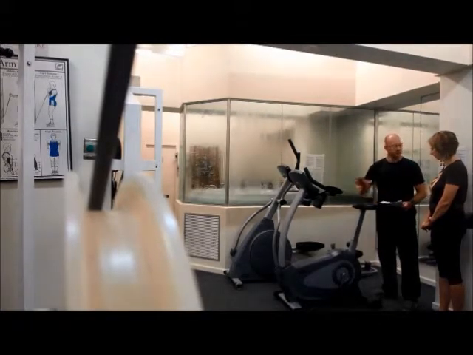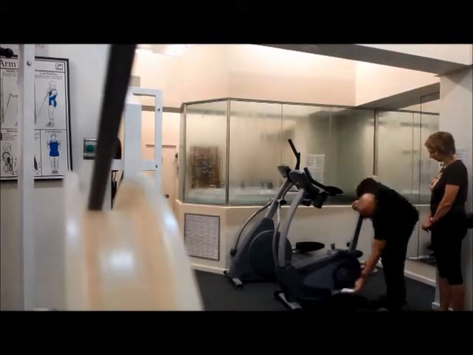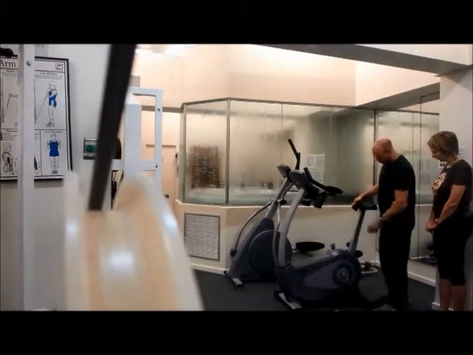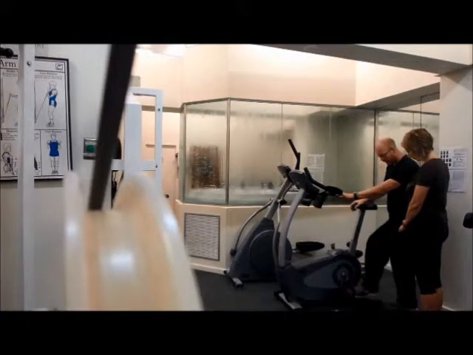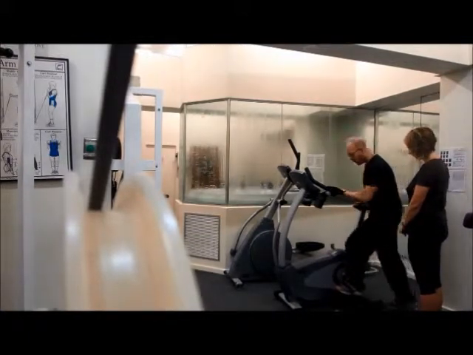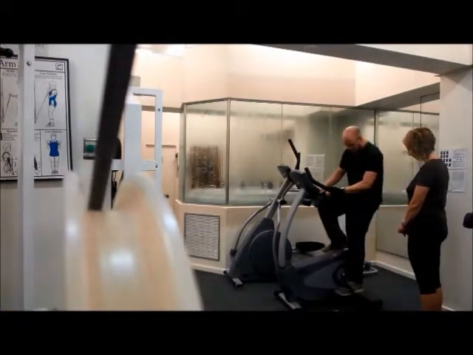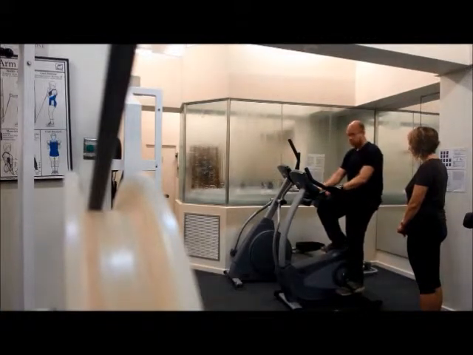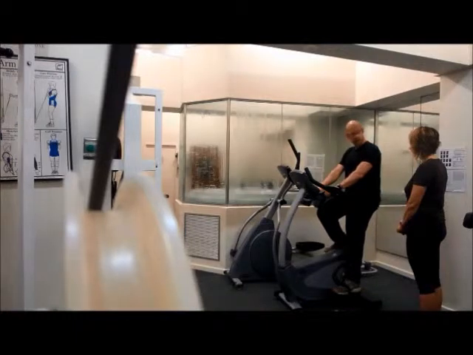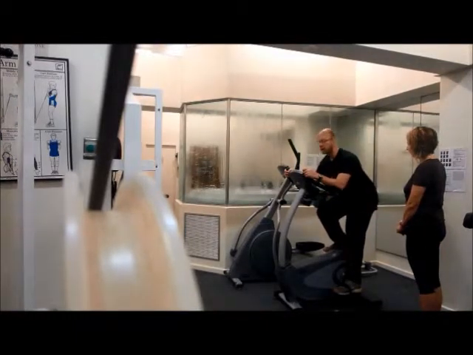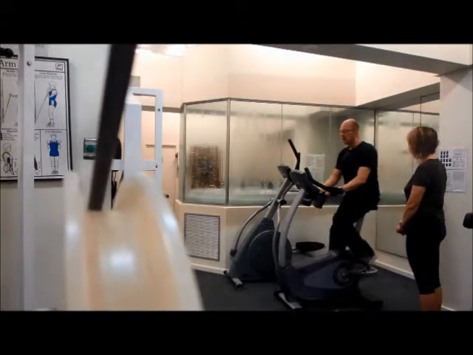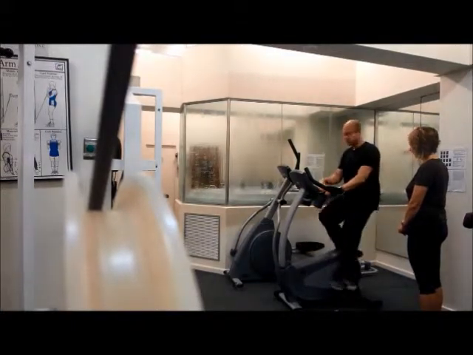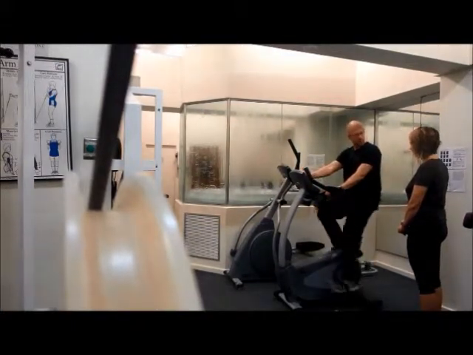Okay, so to get set up on the bike, the first thing to do is to make sure the seat height is right. Now I've already done this myself, so the next thing to do is put your foot into the pedal, step up onto the machine, and put your other foot into the pedal. Okay, now you can hold the handles in a variety of places, so here, or you can hold them forward. It's important though that you keep a nice flat back, whichever position you're in. And then you gently start to pedal, and you'll see that the display comes on.